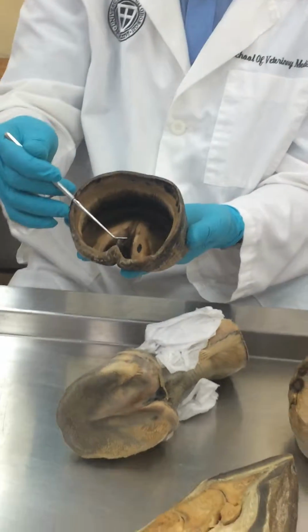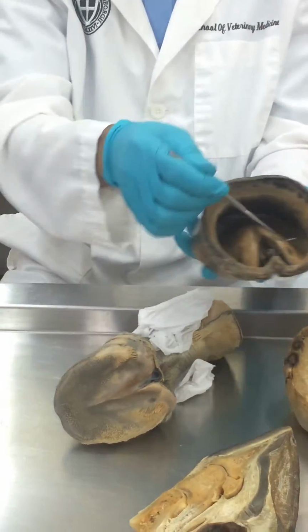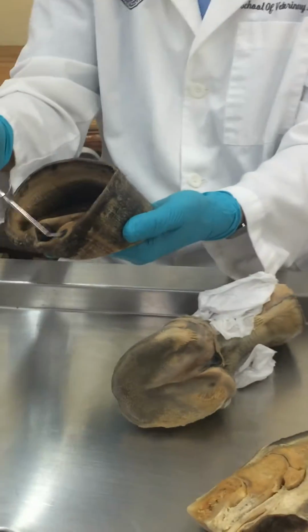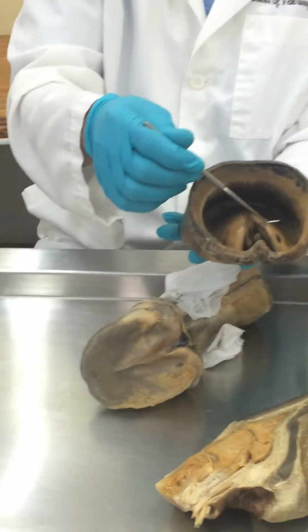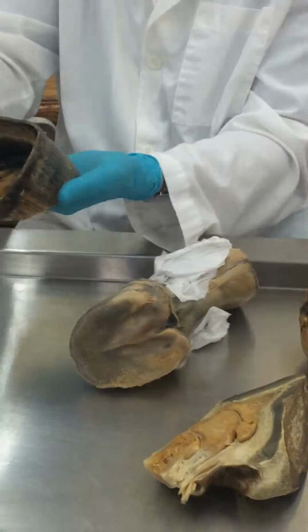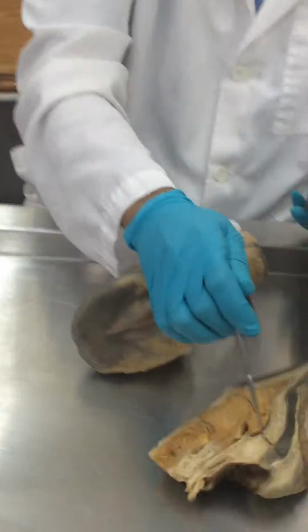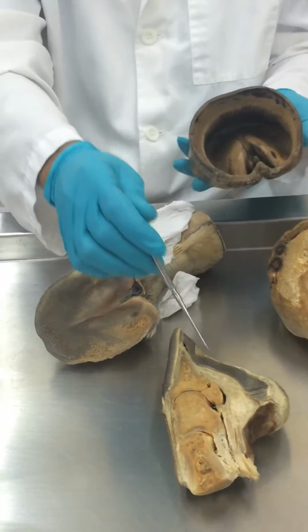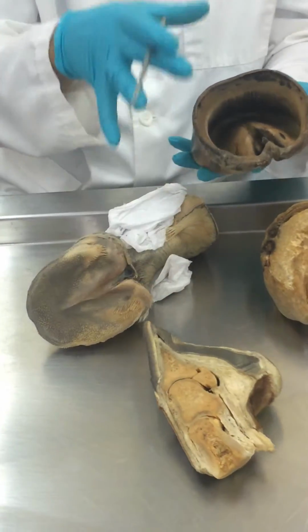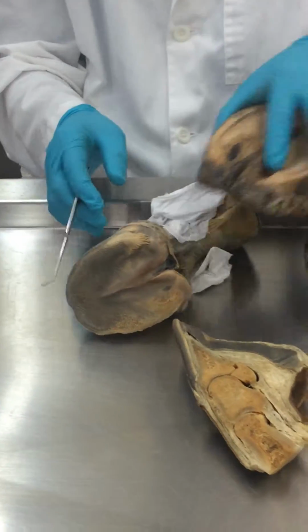Frog stay or spine of the frog. Whereas the grooves there form the ridges of the frog. Spine of the frog, ridges of the frog. And you have the digital cushion, that part there, occupying that area. And the spine of the frog projects into the digital cushion, holding this in place. I think that's all we need.